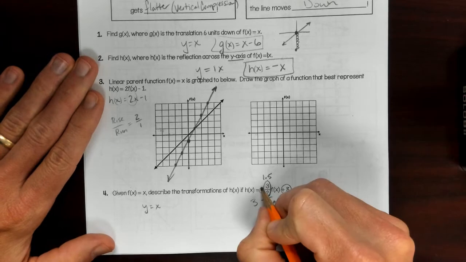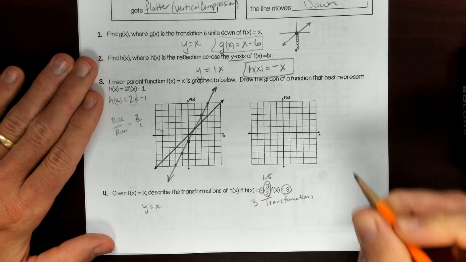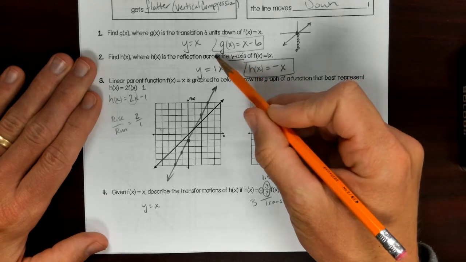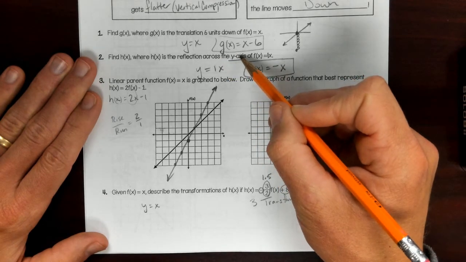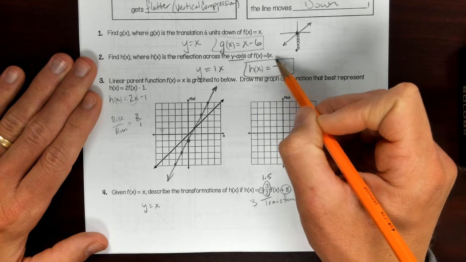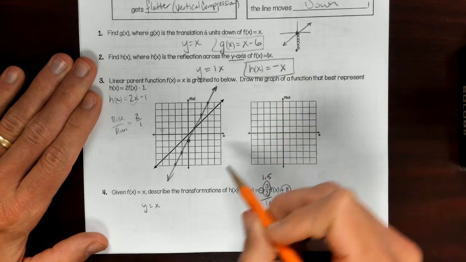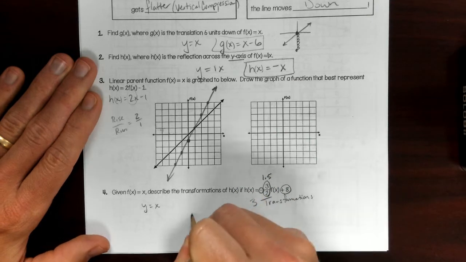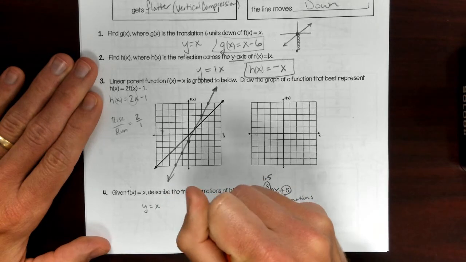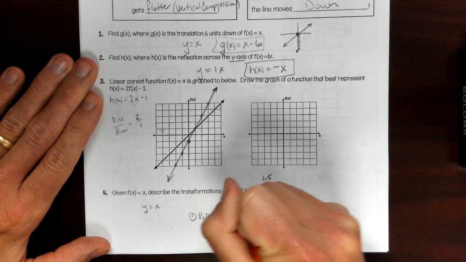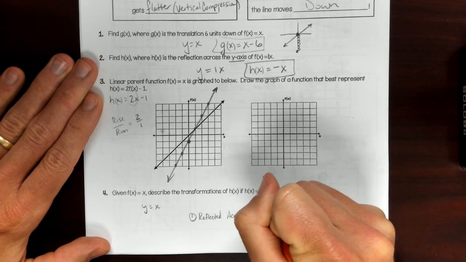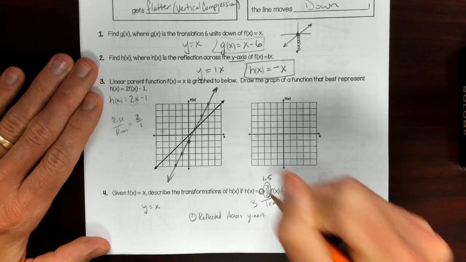All right, the first transformation is a negative slope. Again, when I go back up here, I said that when I reflect across the y-axis, I changed the sign of the slope. So it was a positive and it changed to a negative. That means that we did what? We reflected across the y-axis. So that's what that negative right there is for.